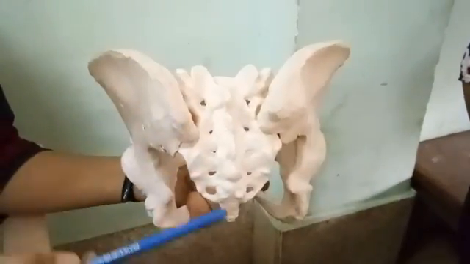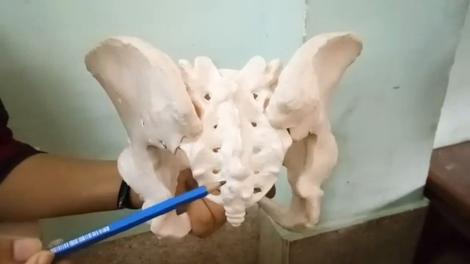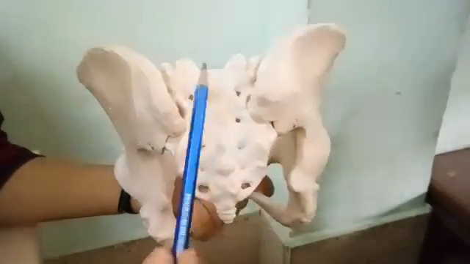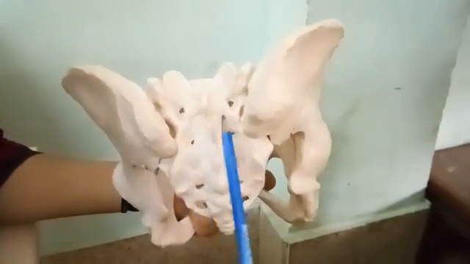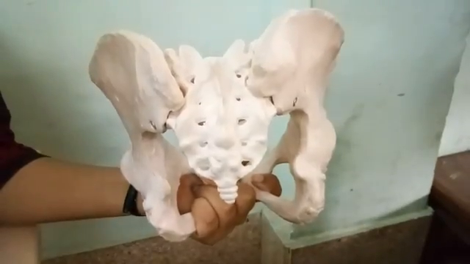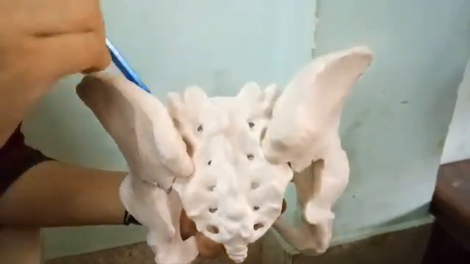The posterior surface of the sacrum is roughened to receive attachments of muscles. 4 pairs of holes or foramina pierce the sacrum posteriorly: 1, 2, 3, 4, 4 pairs. Through these, the nerves from the cauda equina emerge to supply the pelvic organs.